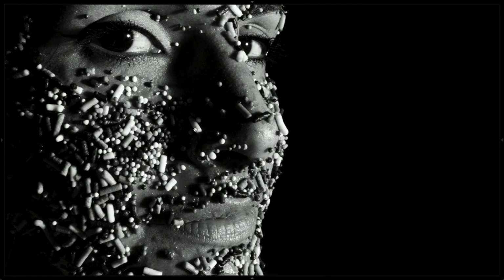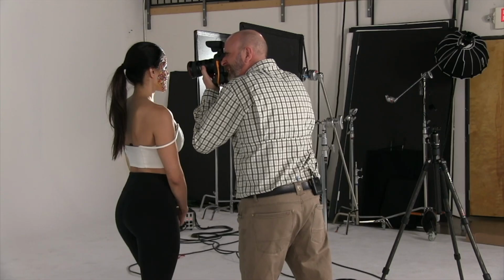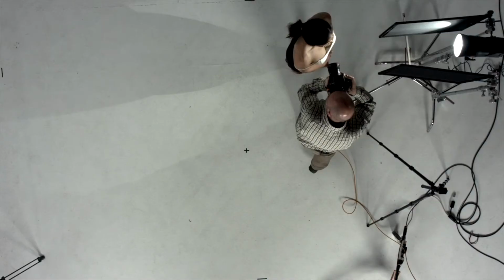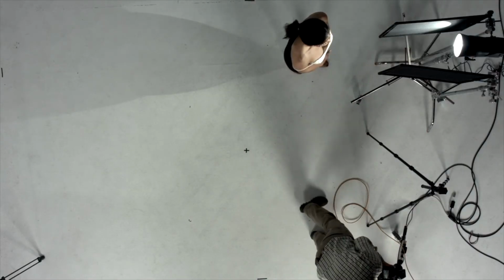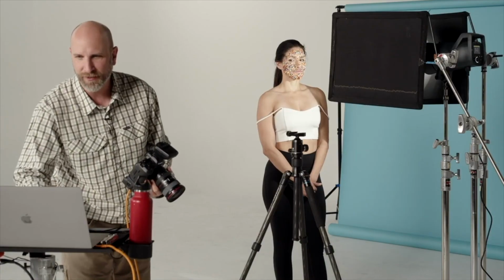I want to shoot one more really quickly. I don't think Teresa's enjoying this. I'm not her favorite person right now. She's trying not to smile because if she does, everything's going to fall off. So I'm teasing her.